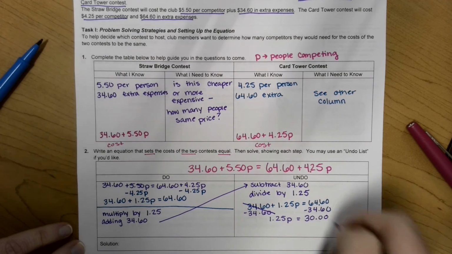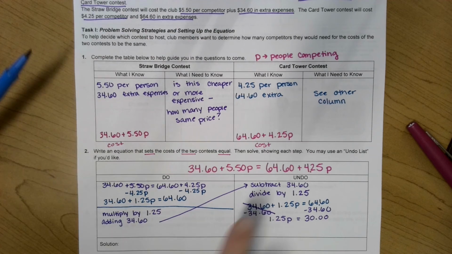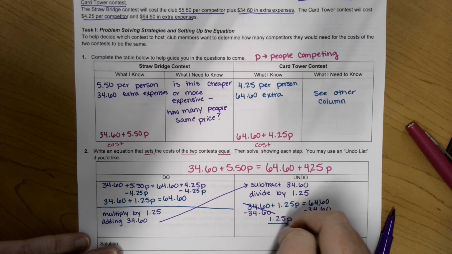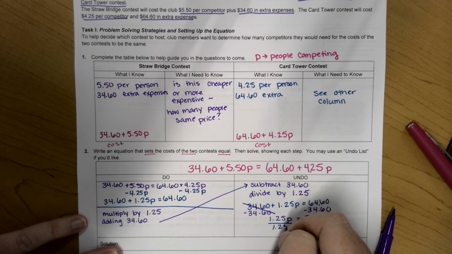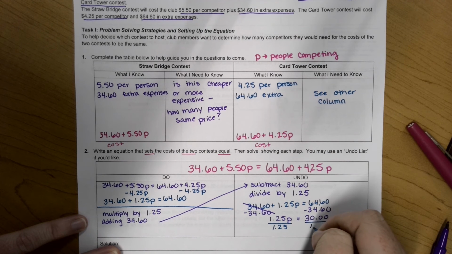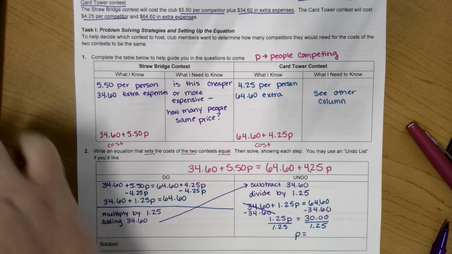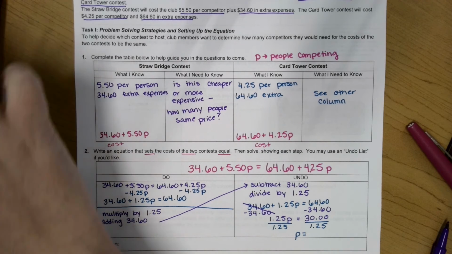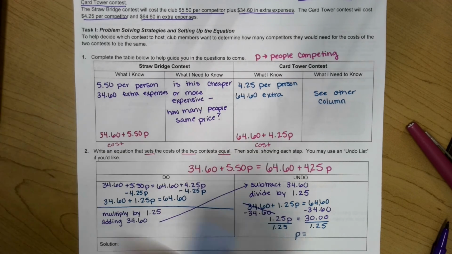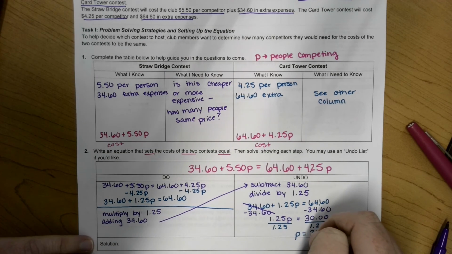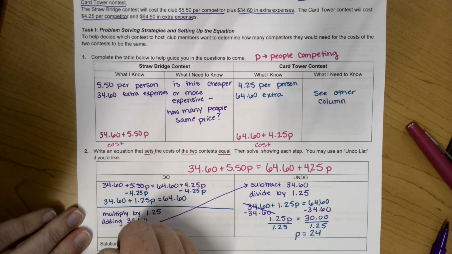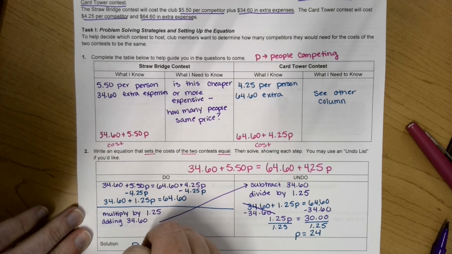And you put 0.00 if you want. Okay, then we want to divide by 1.25. And p is going to equal, let me do my calculator, 30 divided by 1.25. P is going to equal 24. So my solution is P equals 24.